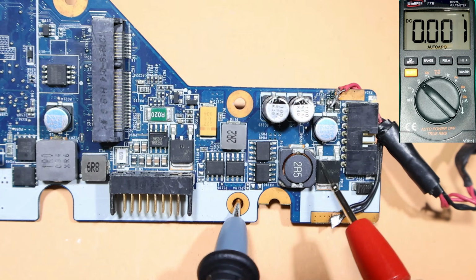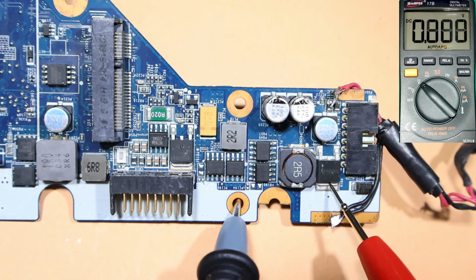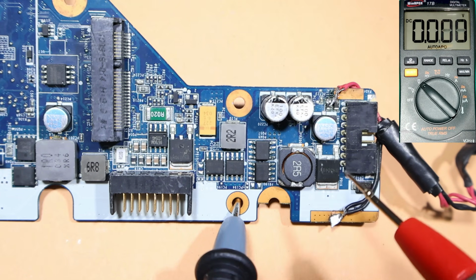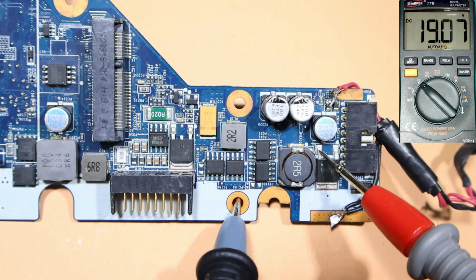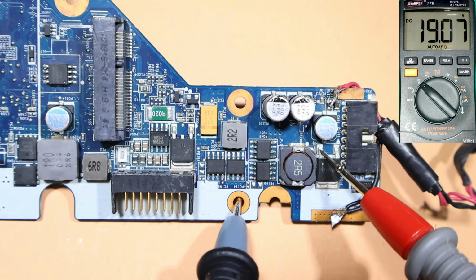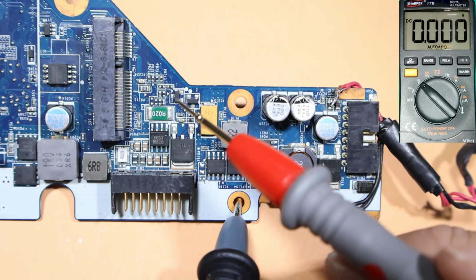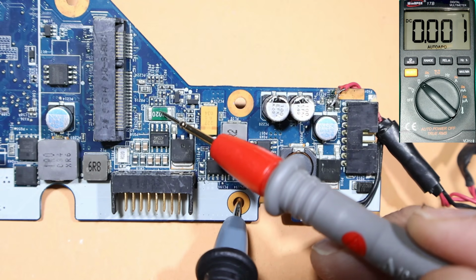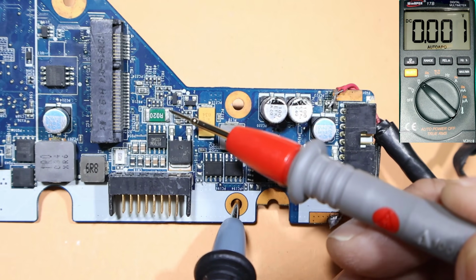Good. This is the switch or the MOSFET. Let's check this side. The drain, we have 19 volt. Good. What about the source? We have 19 volt. This is good. Okay, let's jump straight to the current sense resistor here. We have to find the main voltage, 19 volt, in both sides.